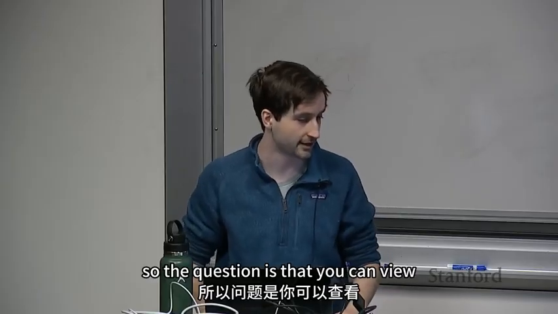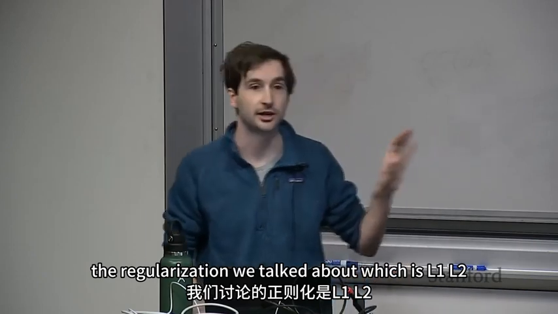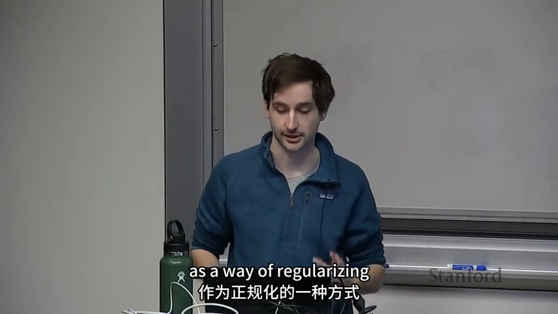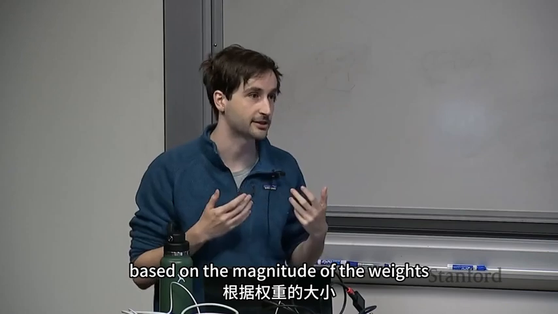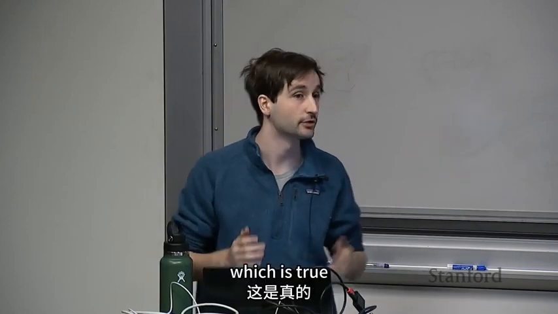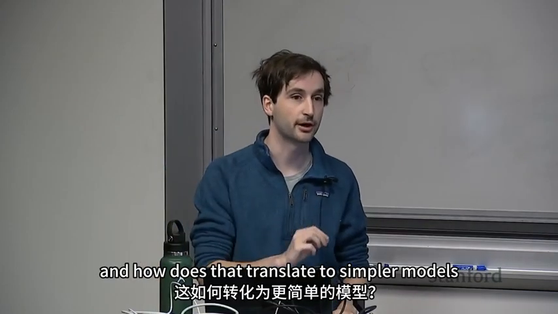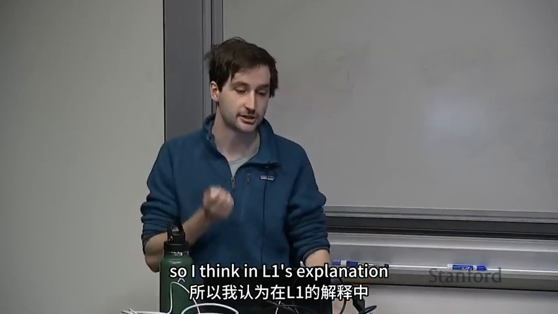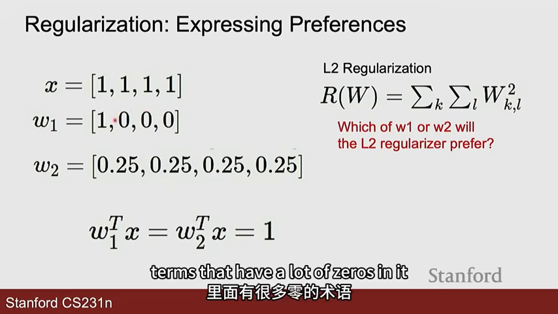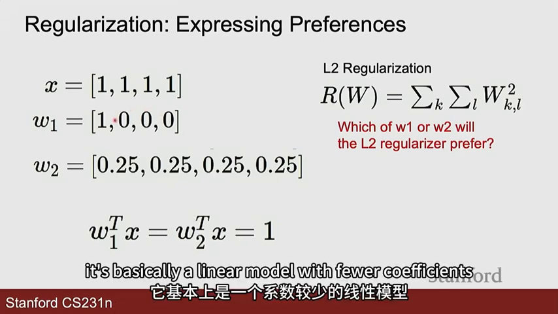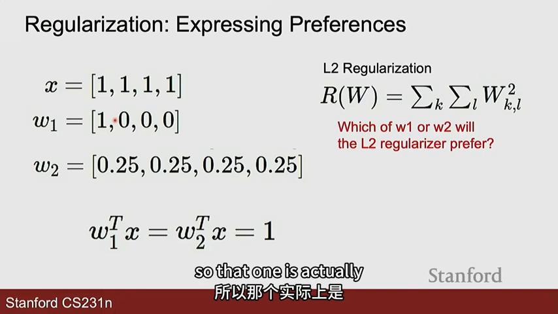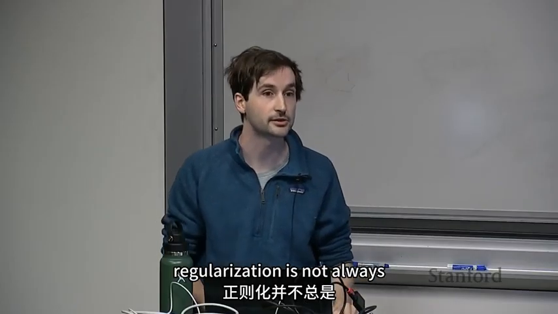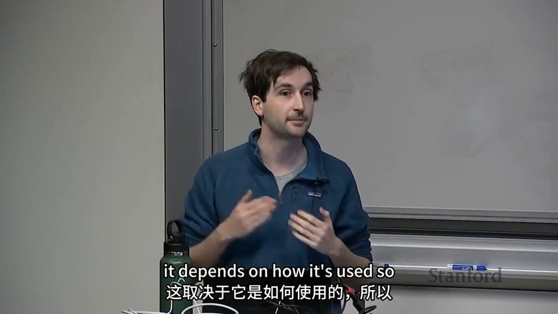So the question is that you can view the regularization we talked about, which is L1, L2, as a way of regularizing based on the magnitude of the weights, which is true. And how does that translate to simpler models? I think L1's explanation is actually pretty simple, because if we prefer terms that have a lot of zeros in it, it's basically a linear model with fewer coefficients. So that one is relatively straightforward. But in general, regularization is not always going to give you a simpler model. It depends on how it's used.